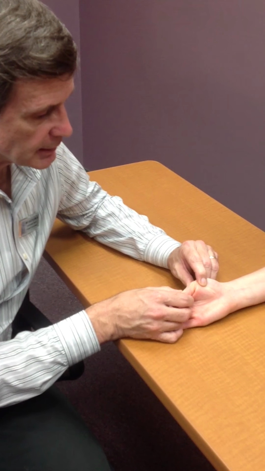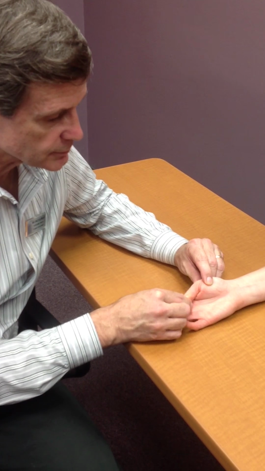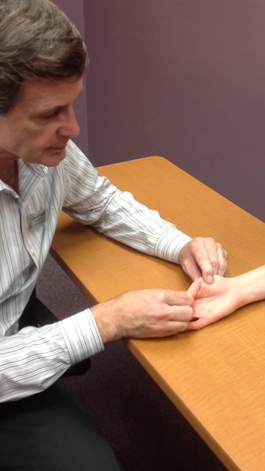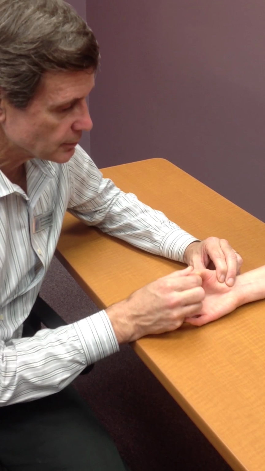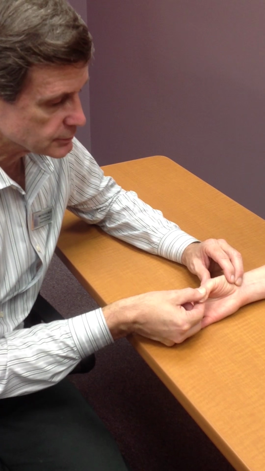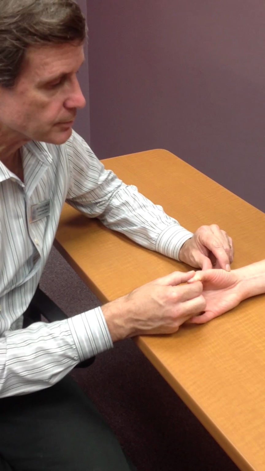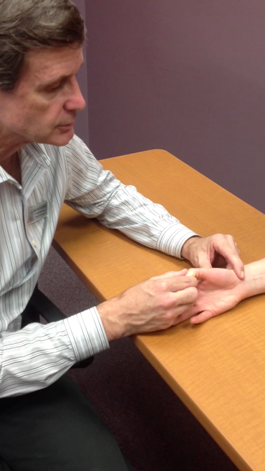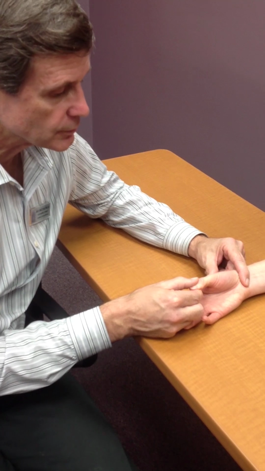Just bends like that. It's like it's in plane with the palm and sliding across. So, flexor pollicis brevis, abductor pollicis brevis, opponens. Abductor pollicis and opponens are very similar, but opponens always has a rotational component. It opposes, it turns over.